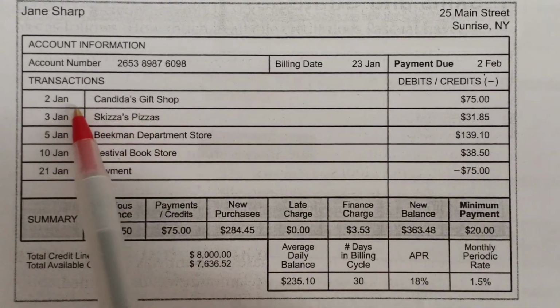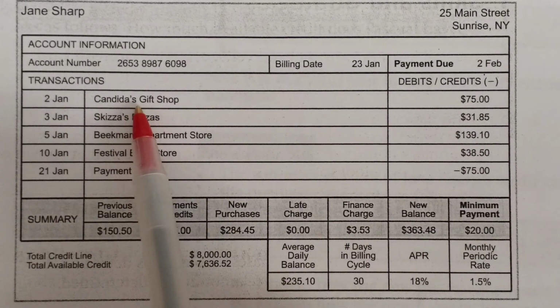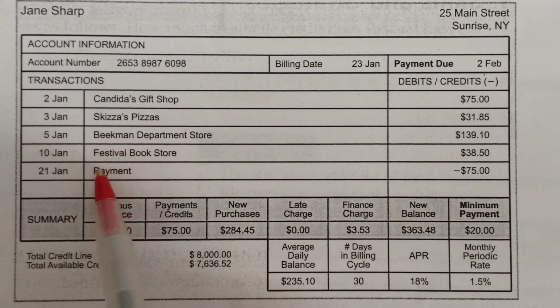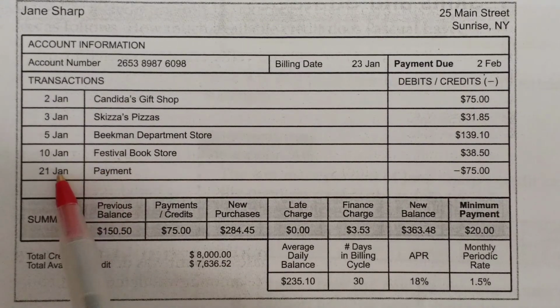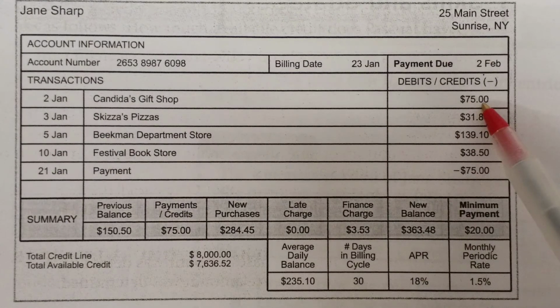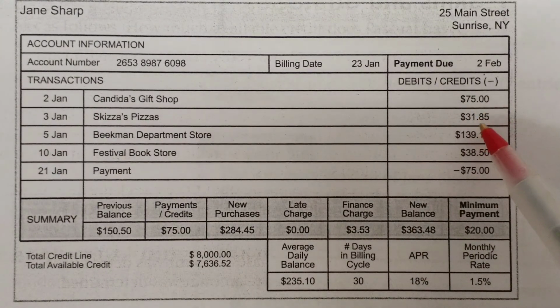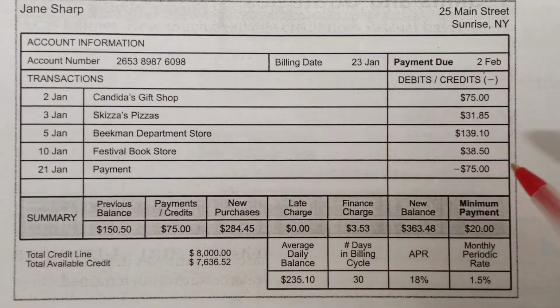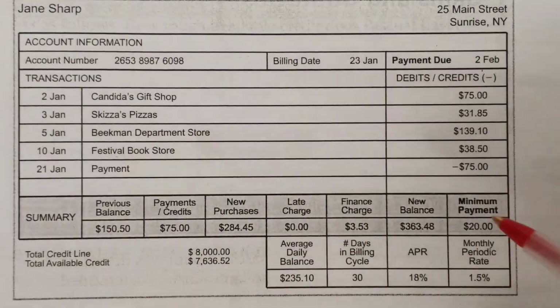You can see the dates: Candida's Gift Shop, Skeeza's Pizzas, Beekman Department Store, Festival Bookstore, and then there was a payment on the 21st of January. If they are a debit, meaning it's being charged against the credit card, they look like this, and then a payment takes away from your balance on the credit card. That's why you see the minus sign. That was a payment or a credit to the account.